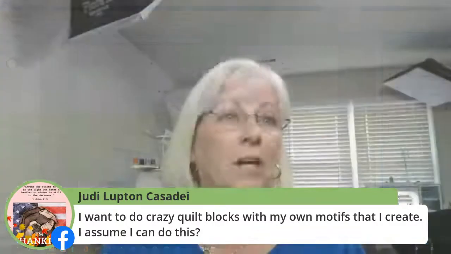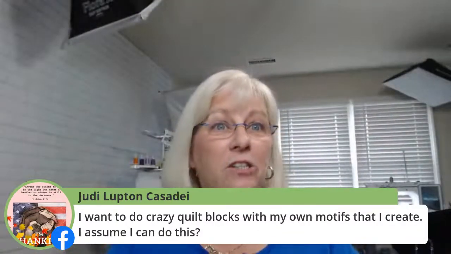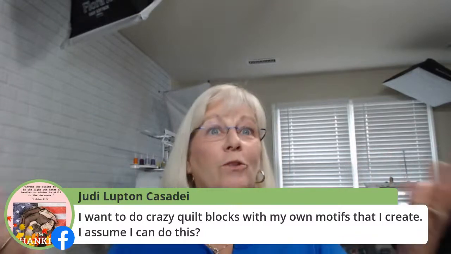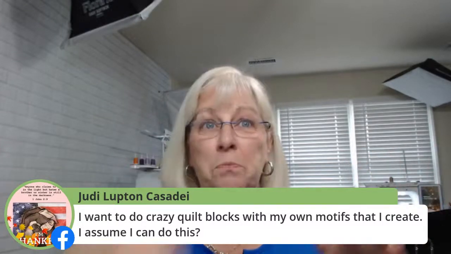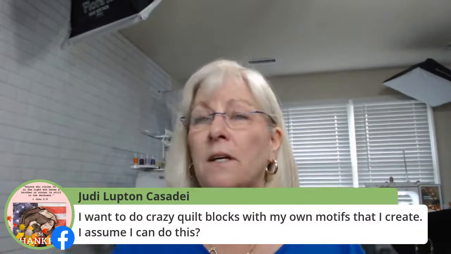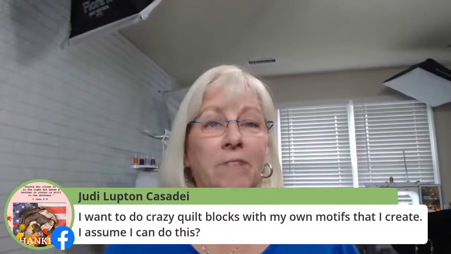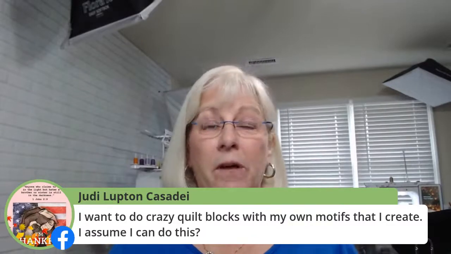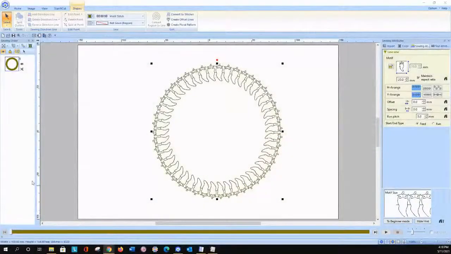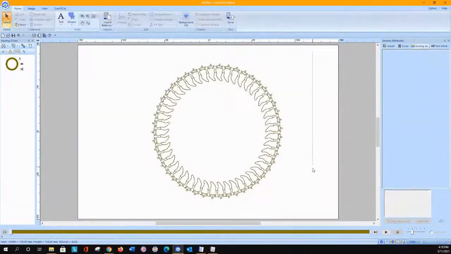Yes, Judy, great use of the motif stitches is to create your own crazy quilt blocks with them. And that way they're unique to what you've done. You just put your basic shapes and your lines in there. Motifs are fun. They're one of my favorite things to play with. I haven't even hit the half of it today. Let's take something else that we could do.